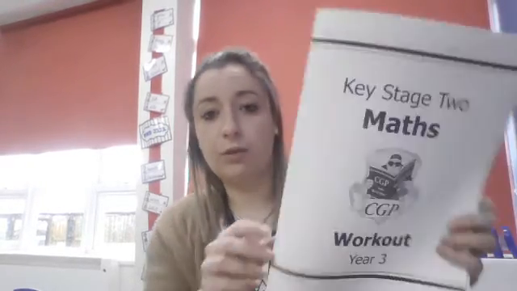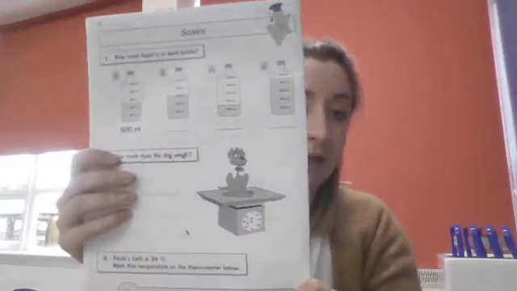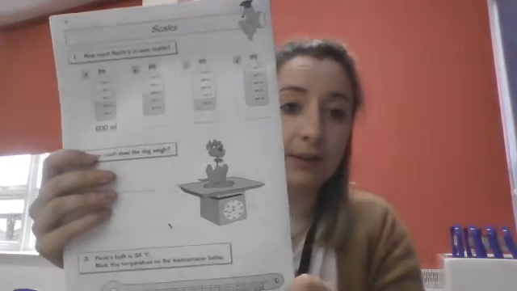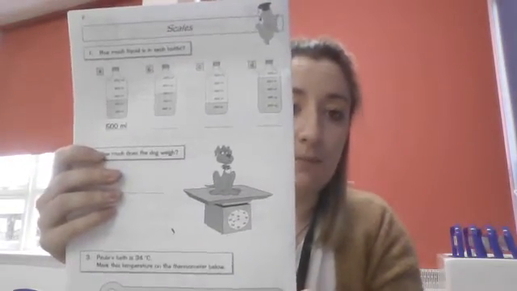This lesson is going to be for the children who have got the Year 3 booklet. So if you've got the Year 3 booklet, then this lesson is for you. Now I would like you to turn to page 6 in your booklets, and you will find this page here. We're only going to complete this page today, and today we're going to be looking at measurement.